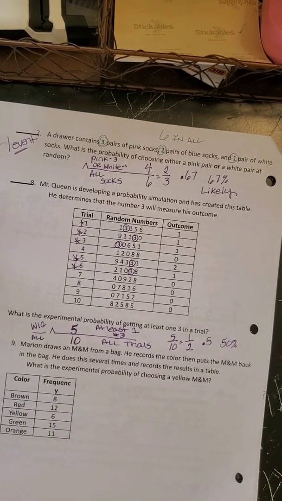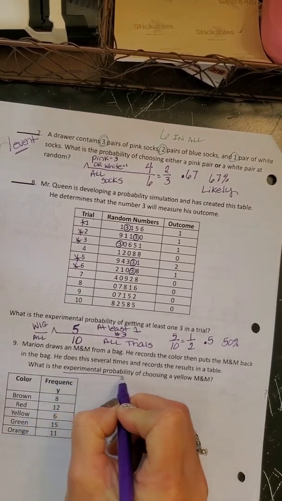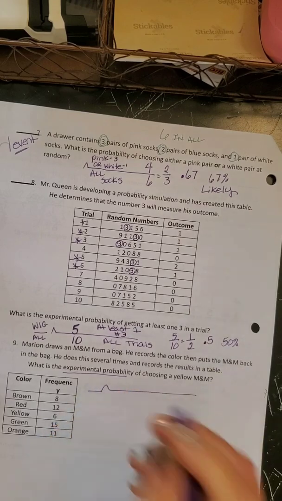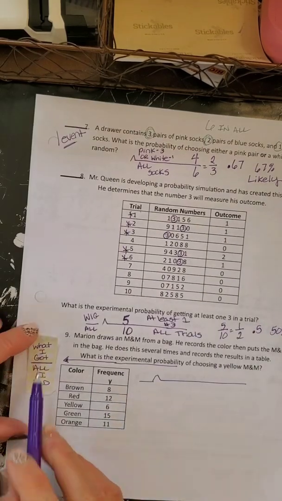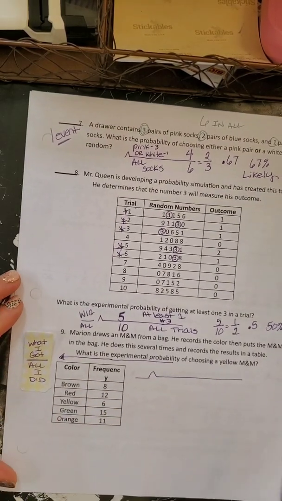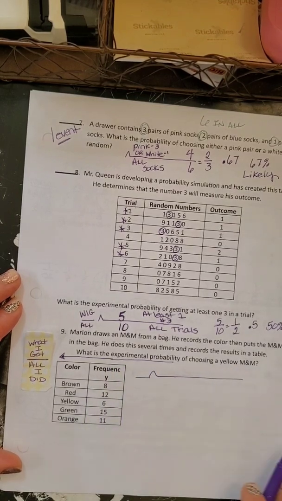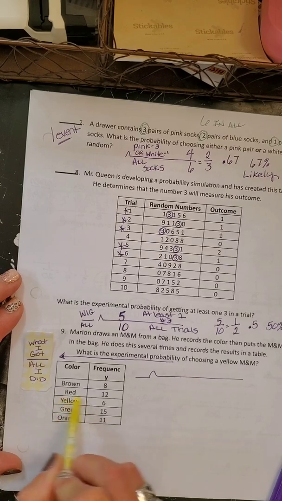All right, experimental probability. Now remember, our experimental probability is what I got over all I did, and it's asking for choosing yellow. So we want this right here.